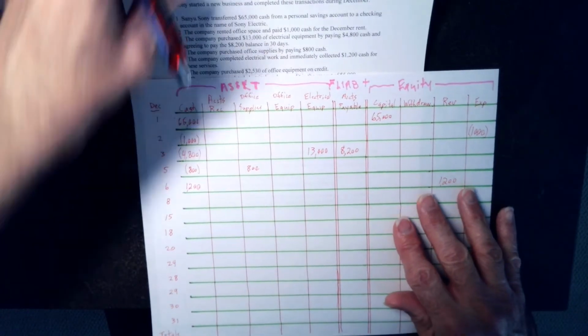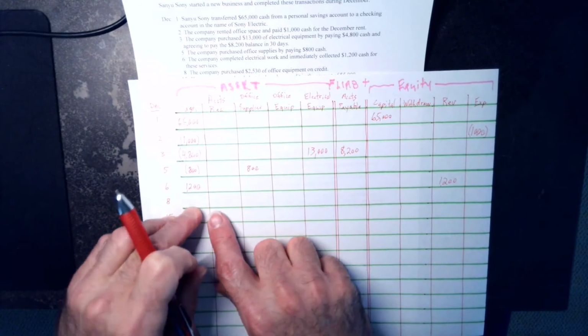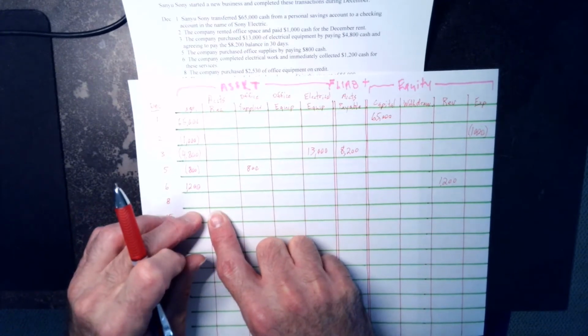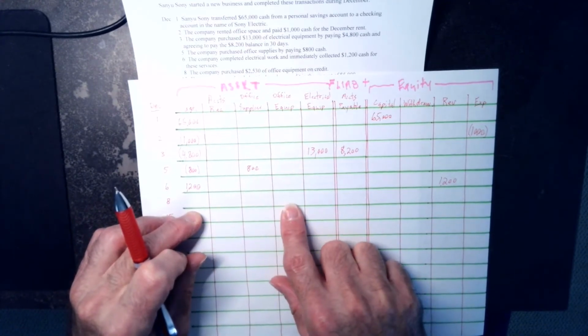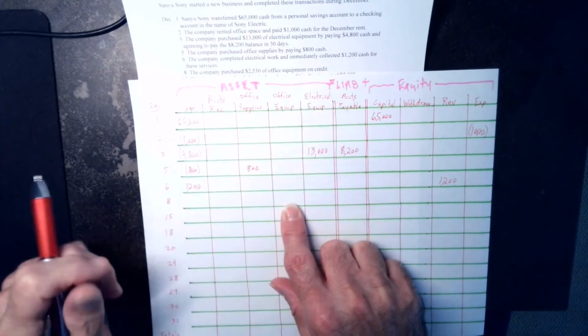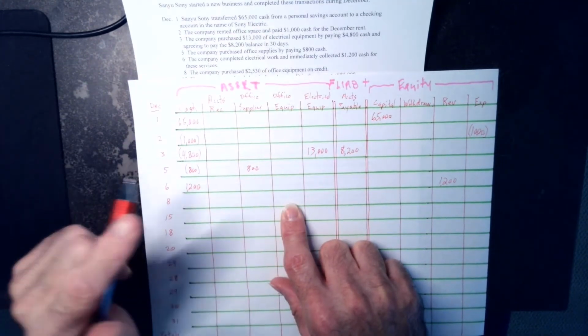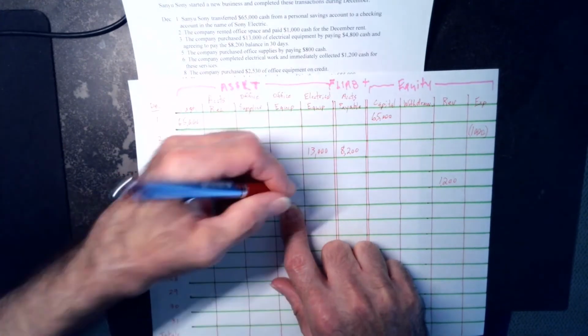Okay. On the 8th of December, the company purchased $2,530 of office equipment on credit, and again, we're talking about accounts payable. So we have office equipment, not to confuse this with electrical equipment. They're two different things, so don't mix them up, okay? Office equipment, $2,530.